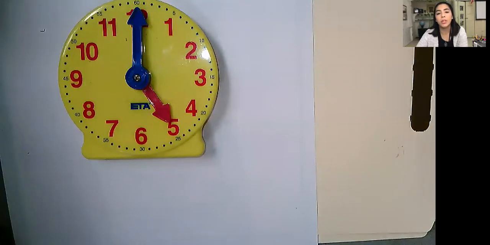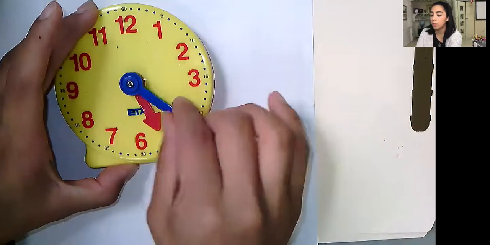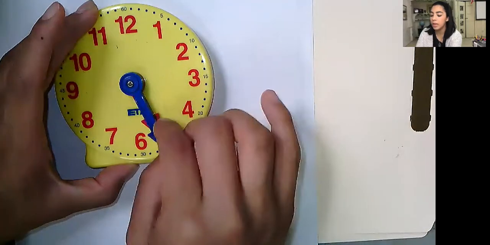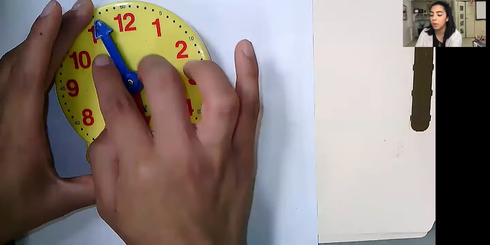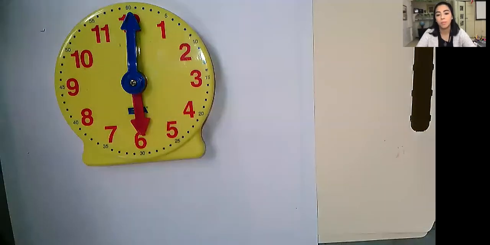Okay, what if I told you it is 6 o'clock? Yep, the red hand will go on the 6, and the blue hand will go all the way to the 12. It's like it's dividing it. What if I told you it was 8 o'clock? Can you show me what 8 o'clock looks like?